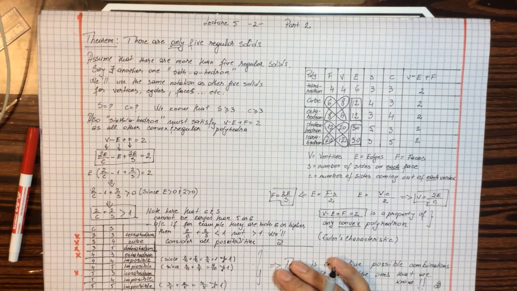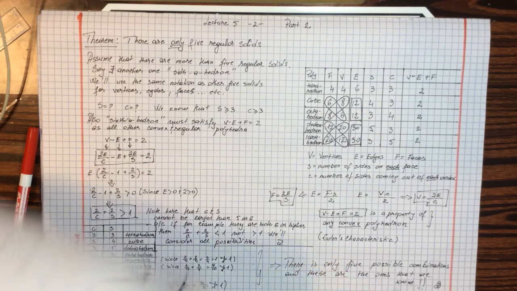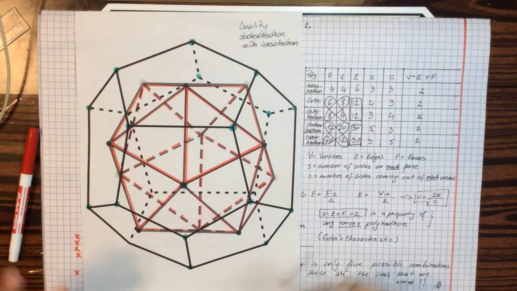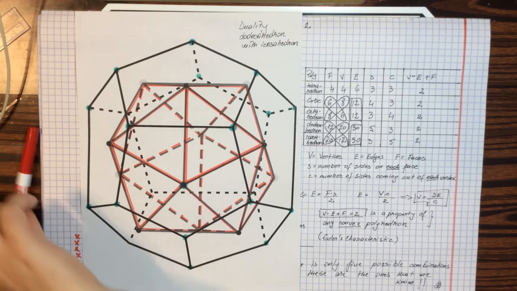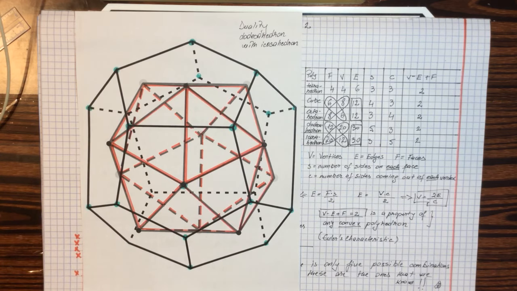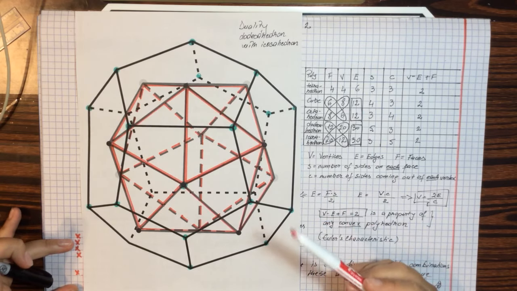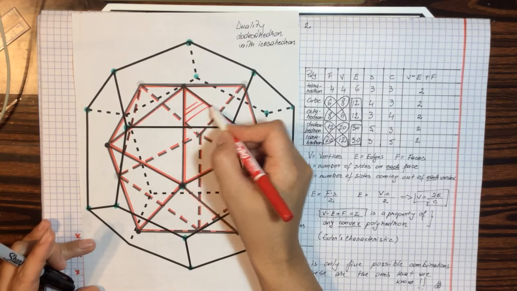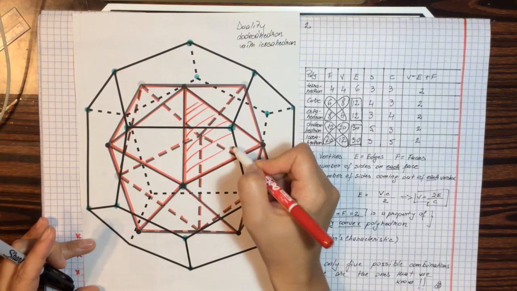Here's another picture for dodecahedron and icosahedron. They are also duals of one another, although it's a little bit more difficult to actually see. It looks like a lot of lines, but hopefully you can see something. The green ones are the vertices of the dodecahedron. So, for example, look at this face.